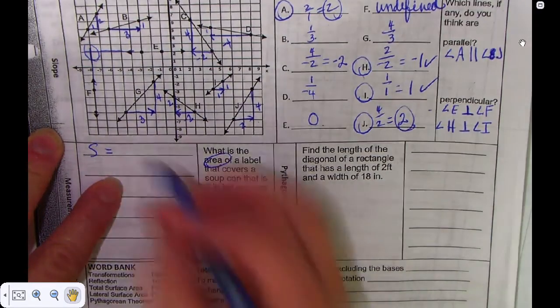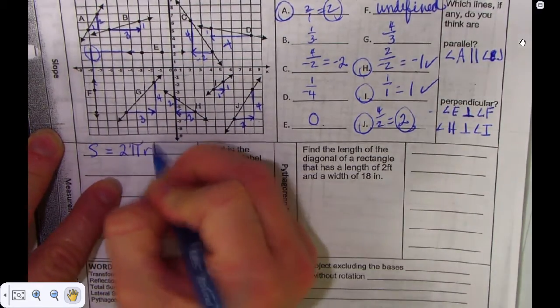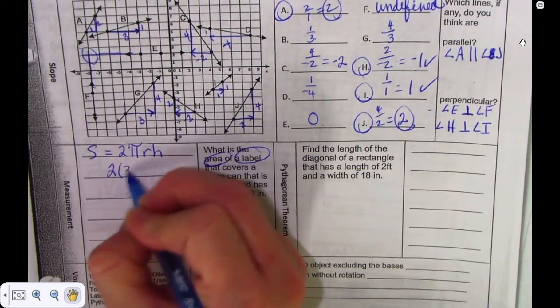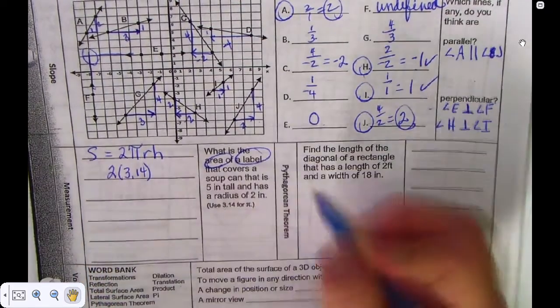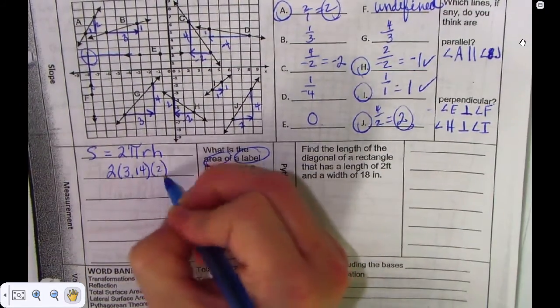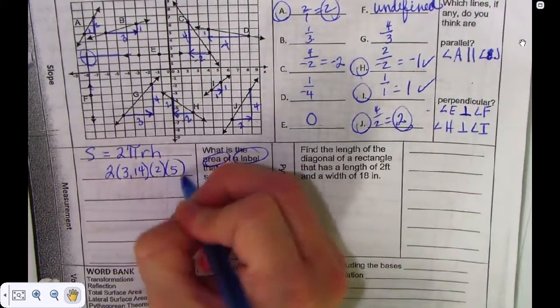Area. Is a soup can 3D? Yes. But we're doing area, so it's going to have to be the surface area, right? And it's going to be lateral. Why is it lateral? Because they're doing the label. I hope everybody's getting this down. Okay, so I'm going to go 2 times 3.14 times 2 times 5.